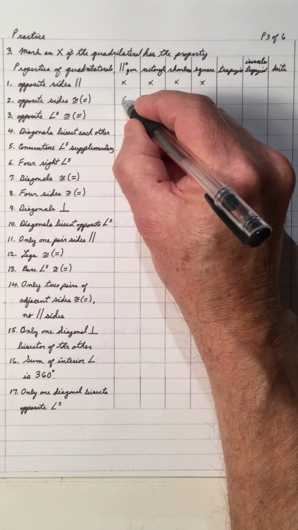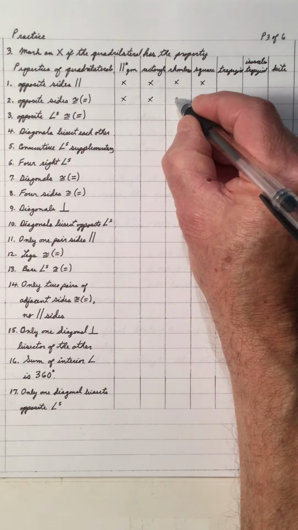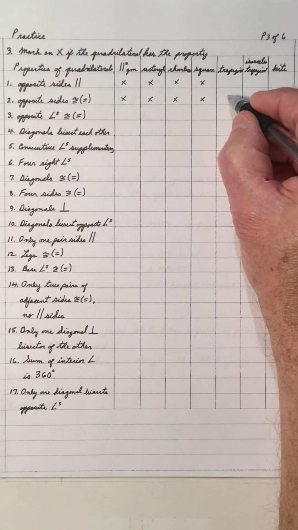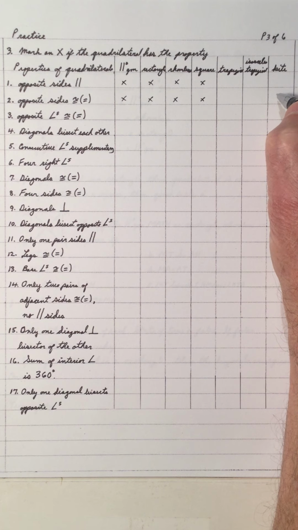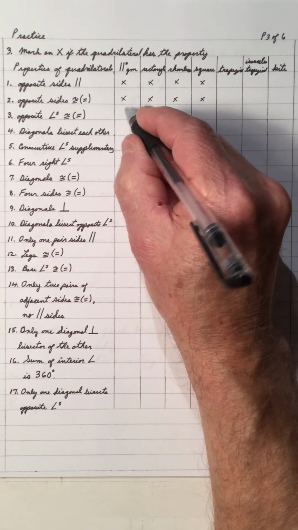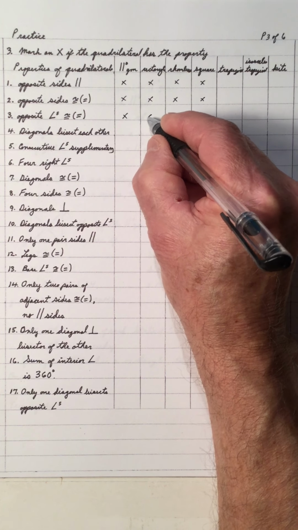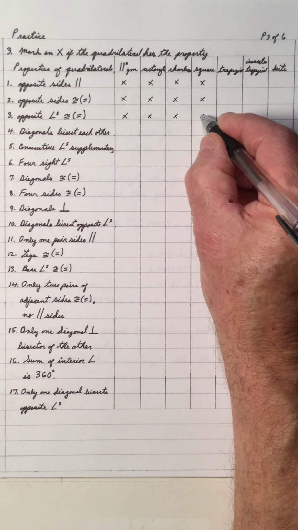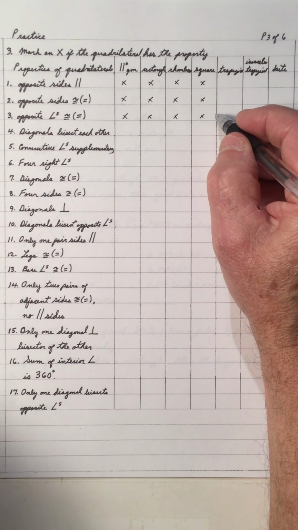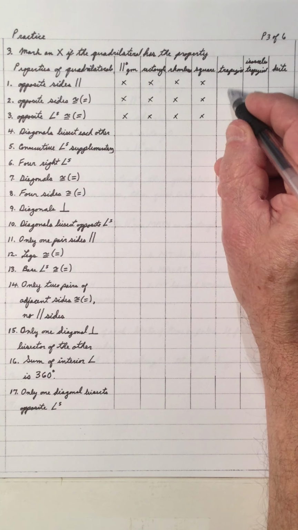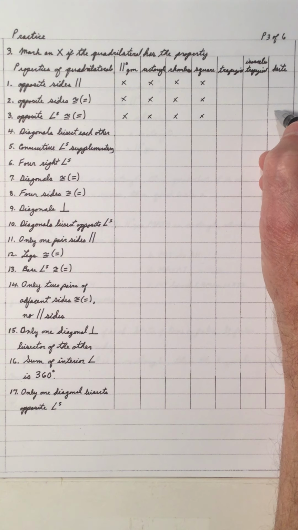Opposite sides equal in a parallelogram, rectangle, rhombus, square. Nope. Nope. Opposite sides, no; adjacent sides, yes, in a kite. Opposite angles equal: parallelogram, rectangle, rhombus, square. Opposite angles are equal, nope, not in a trapezoid, and not in a kite.